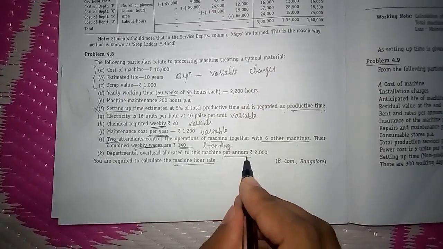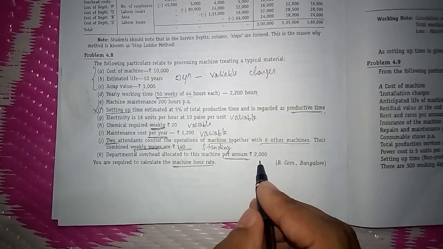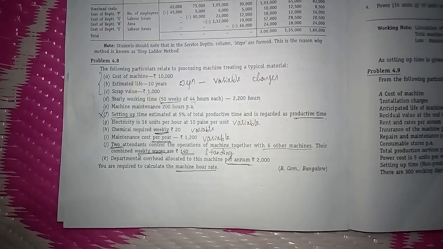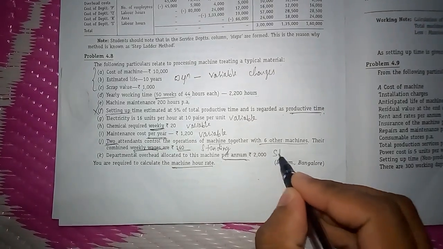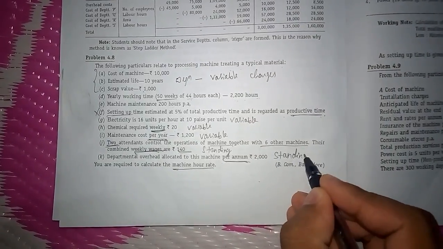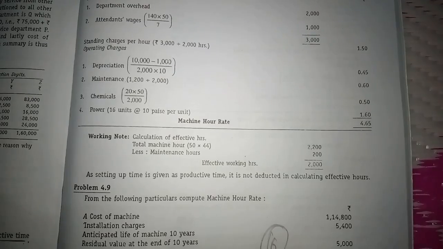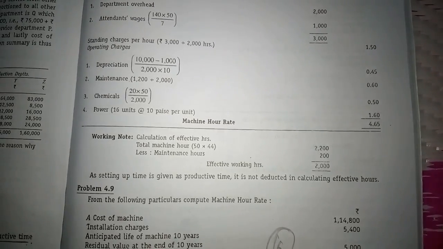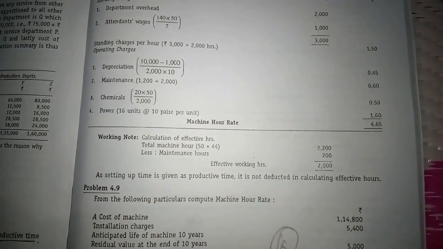Here they have given per annum, in the sense per year, 2000 rupees. Departmental overhead is fixed, so they have allocated 2000 rupees to the department, so it comes under standing or fixed charges. By using this, we are supposed to calculate machine hour rate. Before calculating the machine hour rate, let us calculate the effective working hours of the machine.